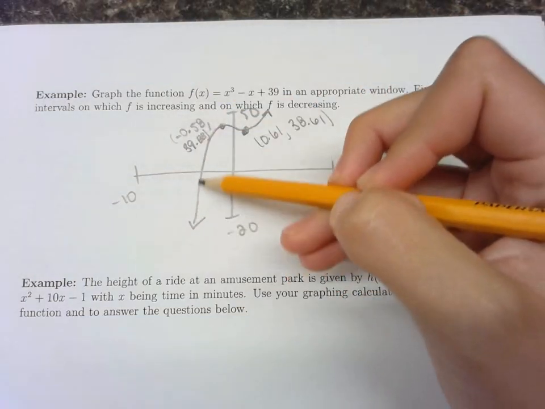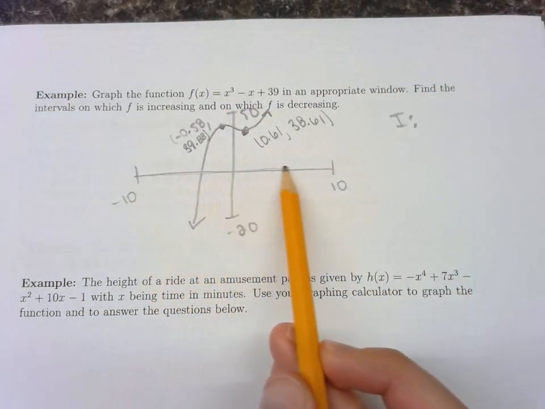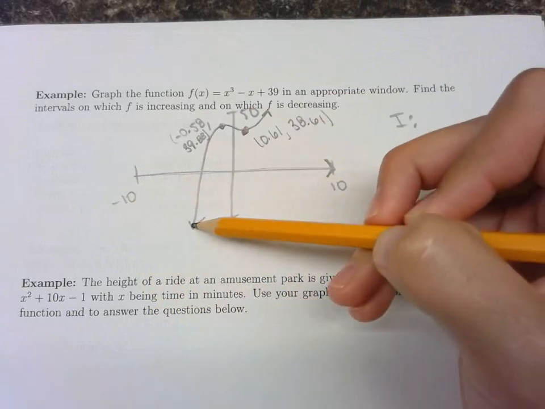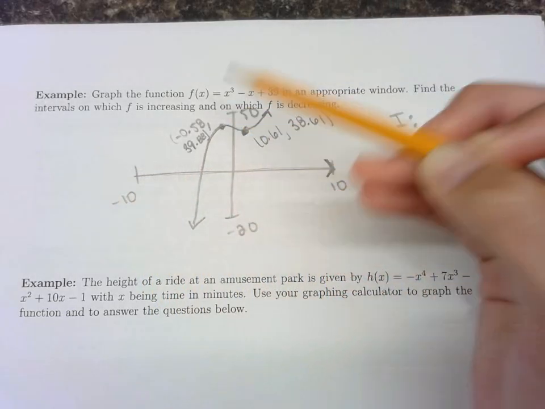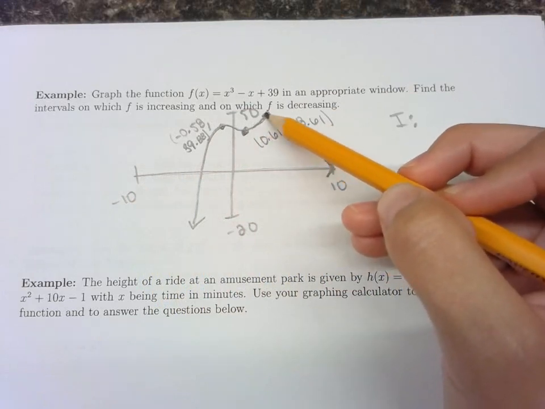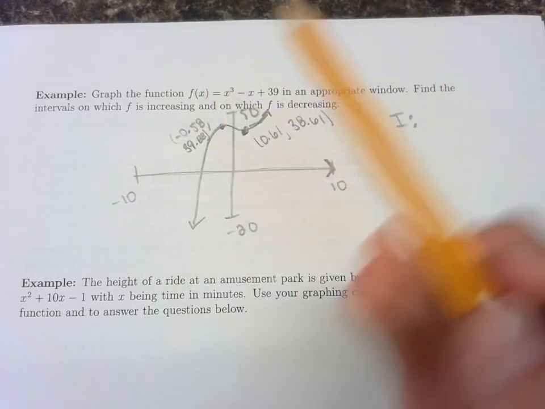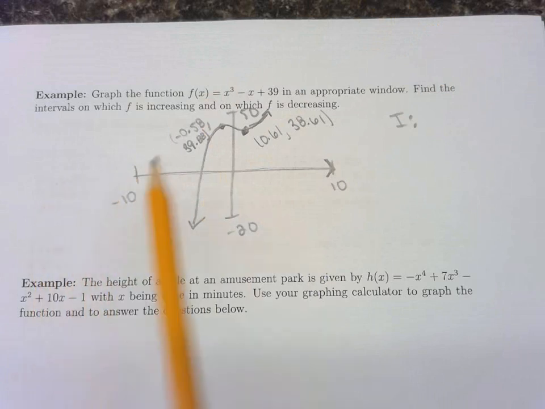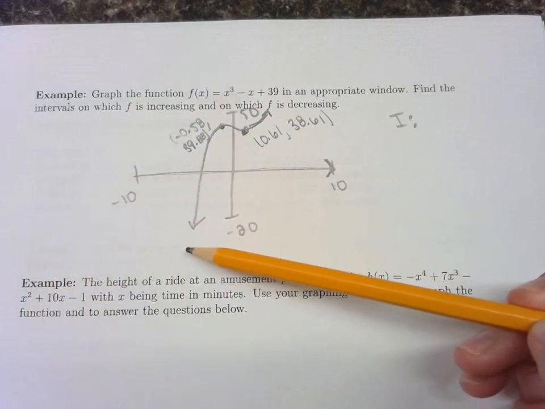Okay, so we have an increase here. Remember, it's as you move in the positive direction of your x's. So you have a rise here, this would be increasing. Also, you have increasing on this part, you have a rise here. So for increasing, we're looking at the x values. We would start at negative infinity, because this is going to keep going down.